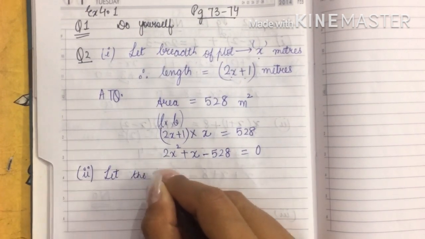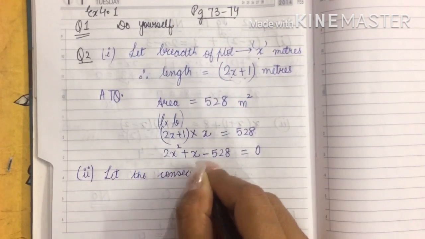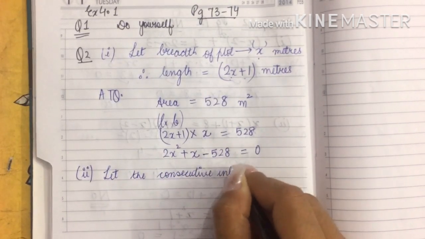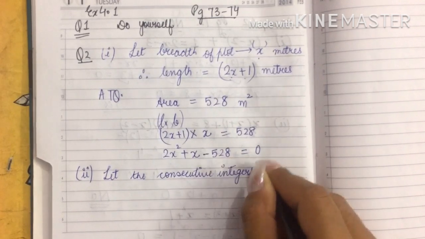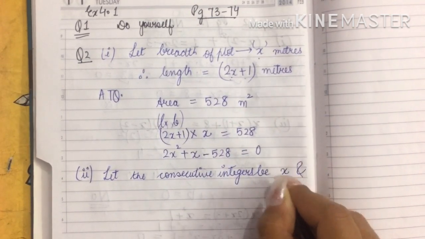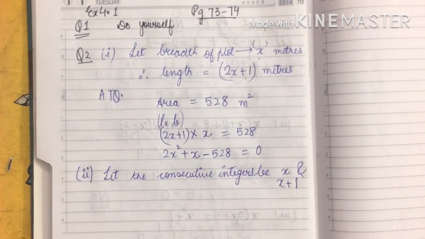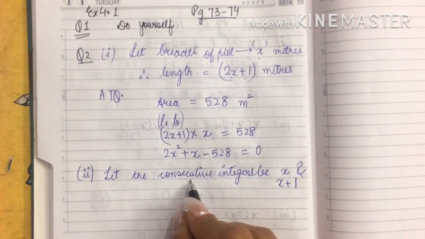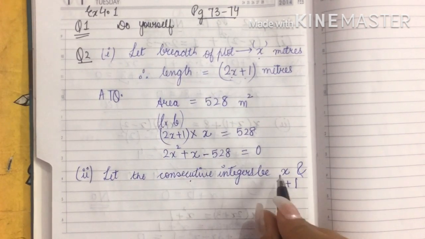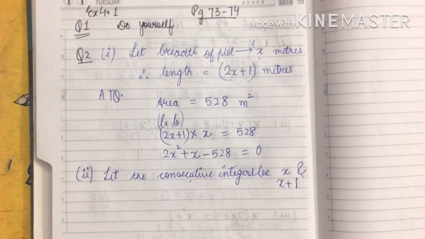Let the consecutive integers be x and x plus 1. This is used to assume the integers. The word positive will help us identify the answer. While solving, which we will learn later in the chapter, if you obtain a negative answer, that answer will not be accepted.